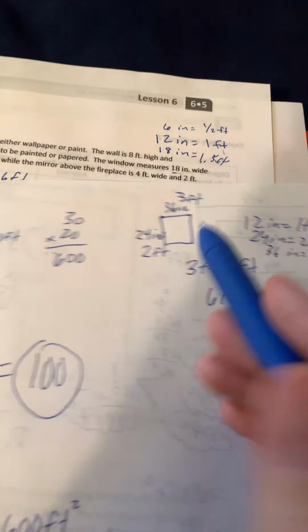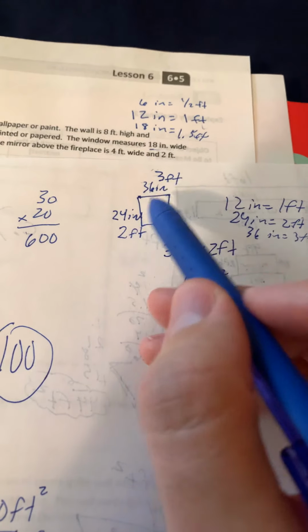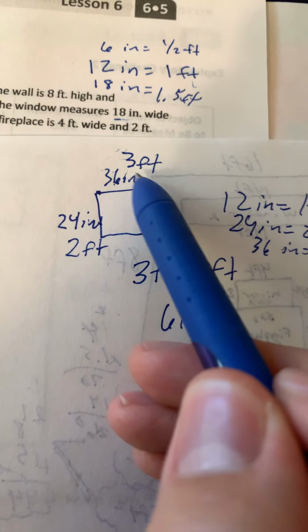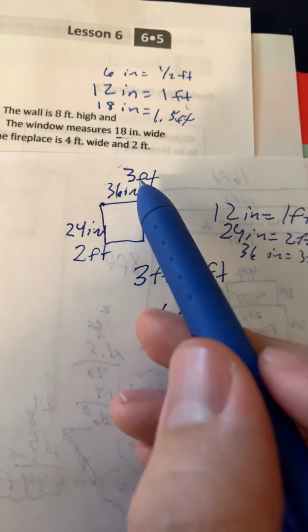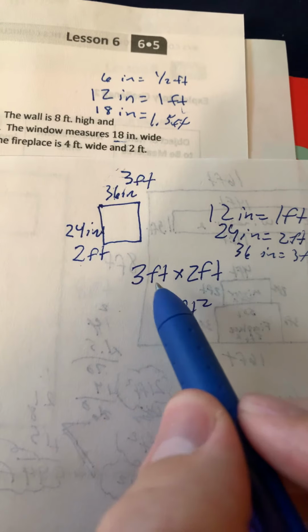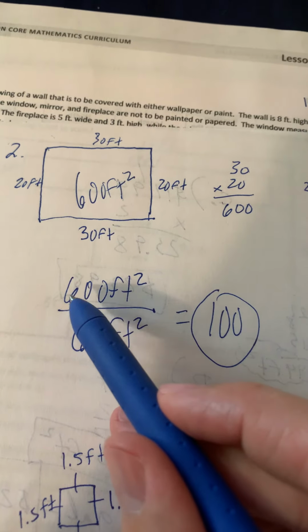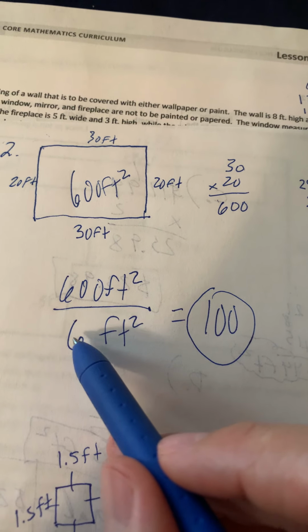Okay. And then I found the area of each tile. The tile is, the length is 3 feet, which is right here, or 36 inches. And the width is 2 feet. So I multiplied 3 times 2 feet and I got 6 feet squared. And then I divided that. I divided the 600 feet squared by the 6 feet squared.